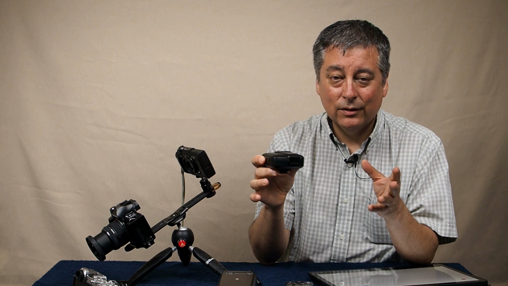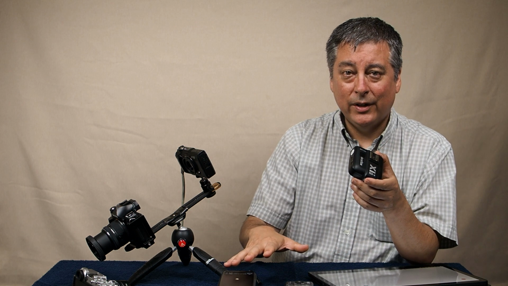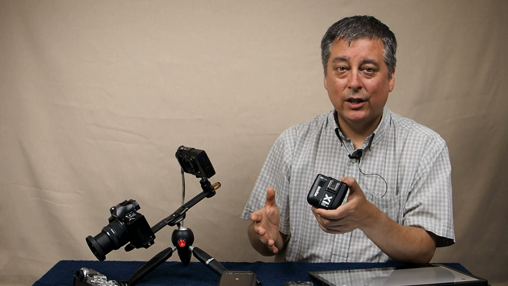So the radio trigger just fires the flashes via a radio signal, and this trigger has 32 different channels that it can transmit on, so you just need to pick one. So if I pick channel 1 on the trigger, I just need to make sure any flashes I want to fire with this trigger are on channel 1.